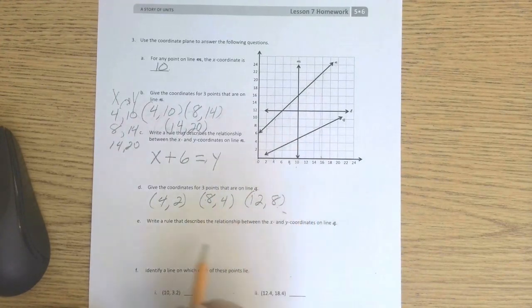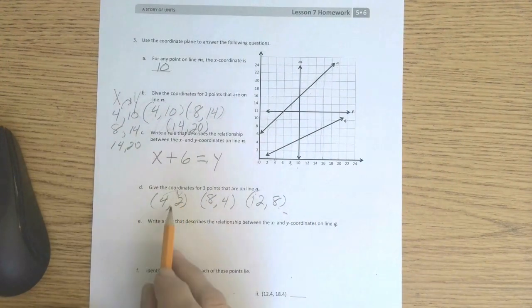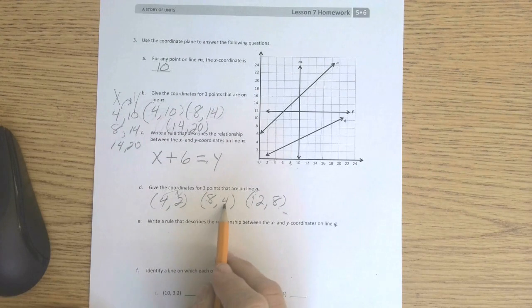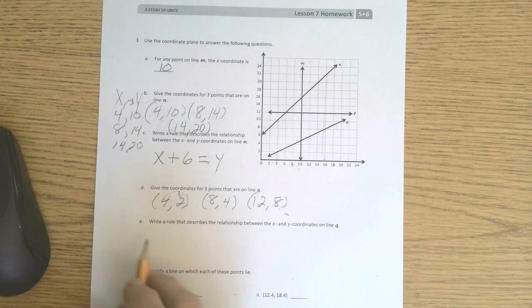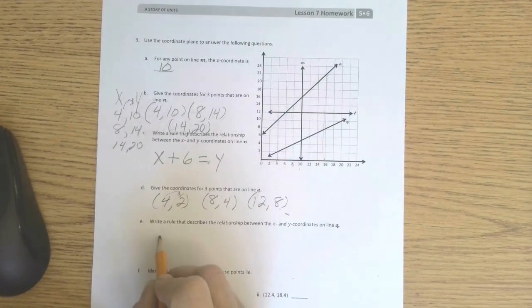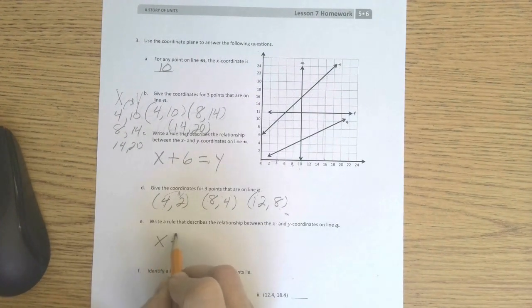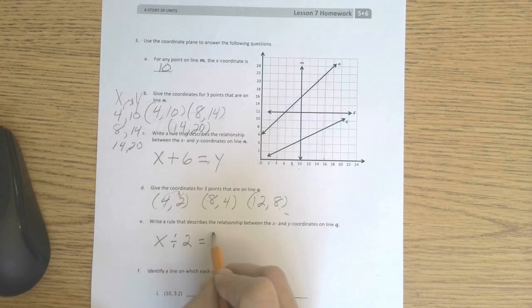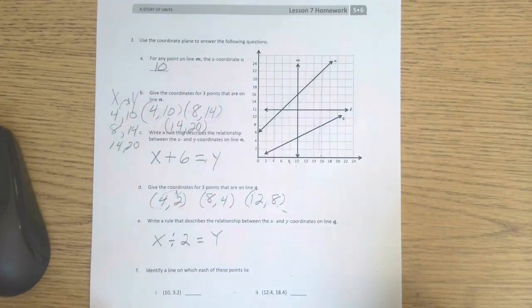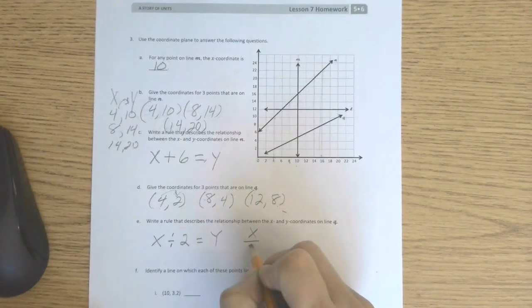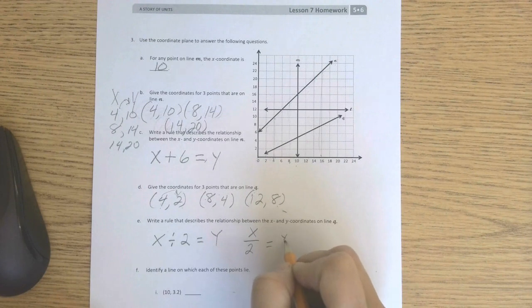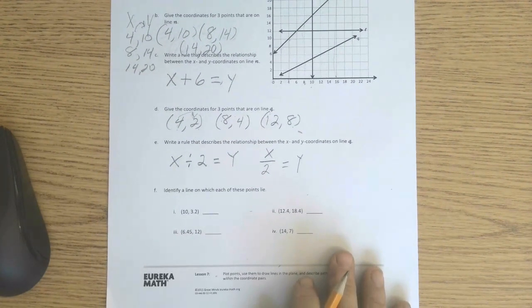So what's the rule going to be? How are we going to change x to y? 4 minus 2, but then 8 minus 2 doesn't work. So it's not subtraction. The only other way to make things smaller for this case is division. So our rule is x divided by 2 is going to give us y. Another way we could write it is x over 2 equals y. Either one is correct.